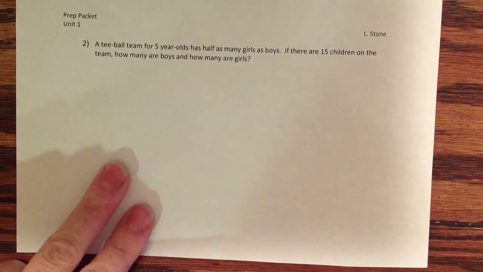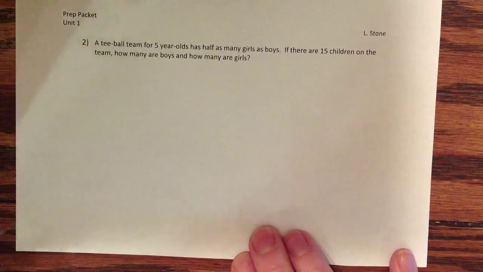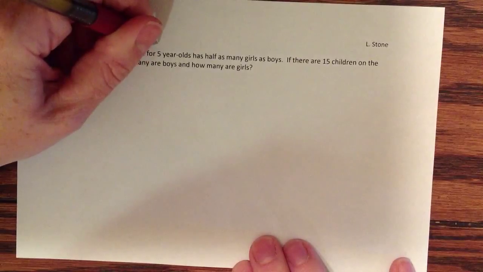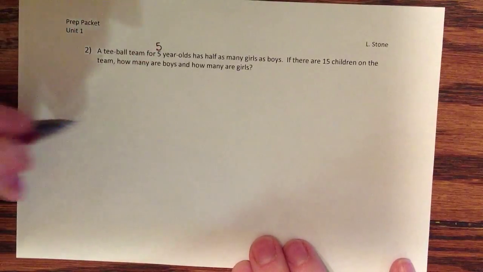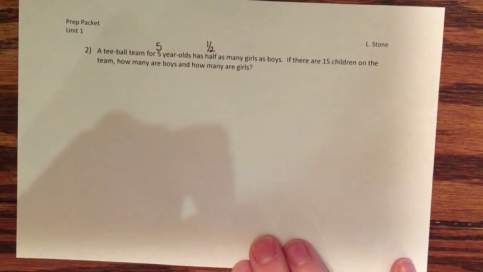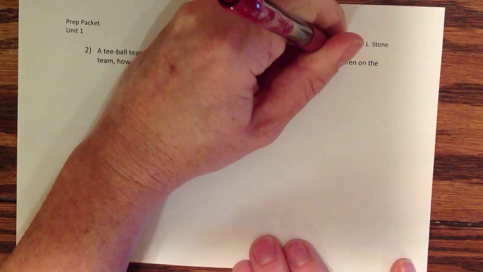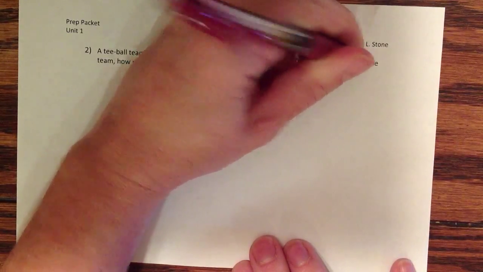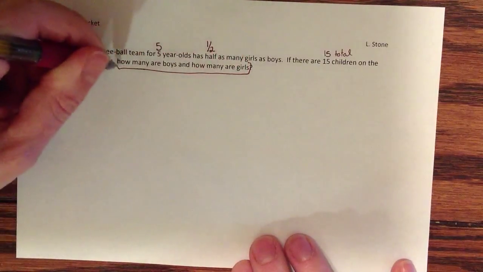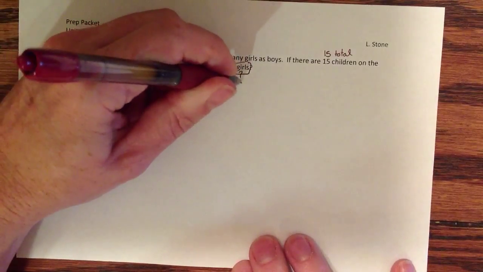In our next example, we are looking at a t-ball team for 5-year-olds, and it has half as many girls as boys. So I have a number here that says 5-year-olds. I have half as many girls as there are boys, and that there are a total of 15 children on the team. And the questions that they want me to answer: how many boys and how many girls?